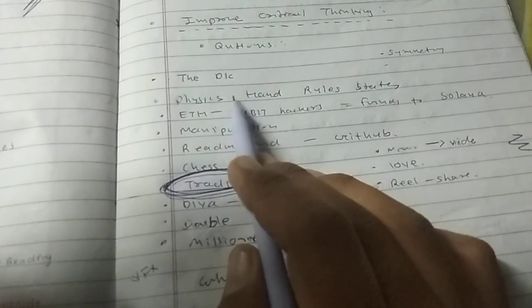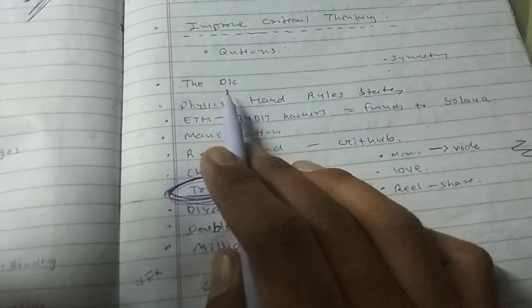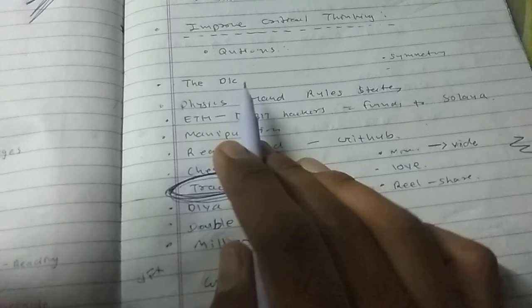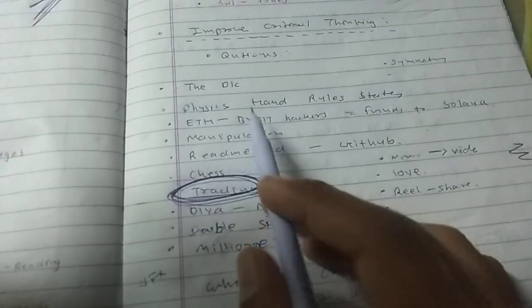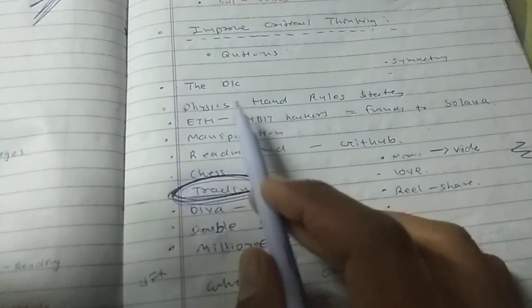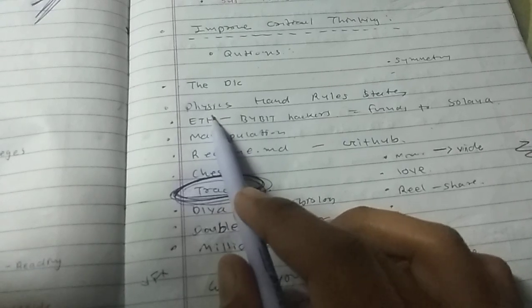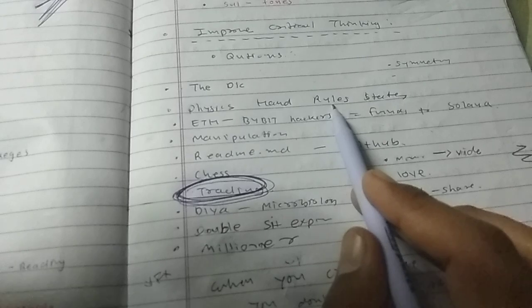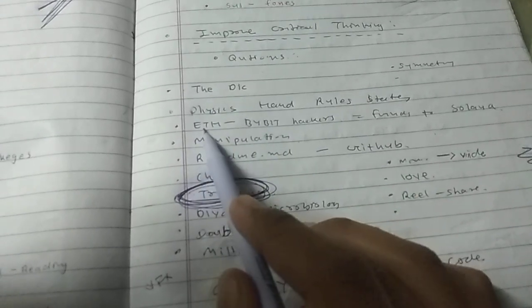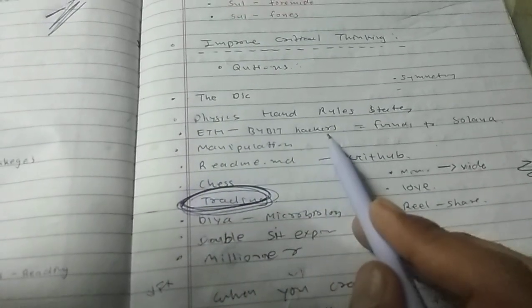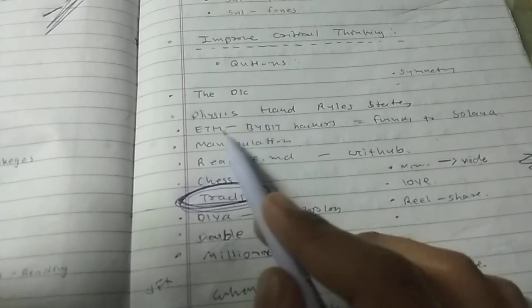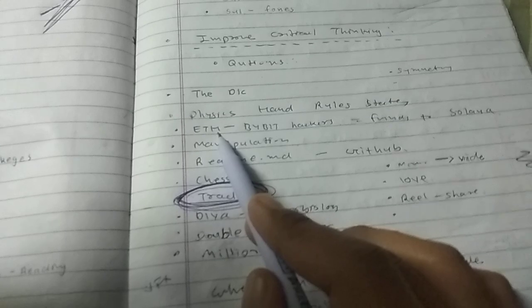First is the double slit experiment. The second is physics and rule. The third is ETH by a bit hacker, the hacker who hacked ETH cryptocurrency.